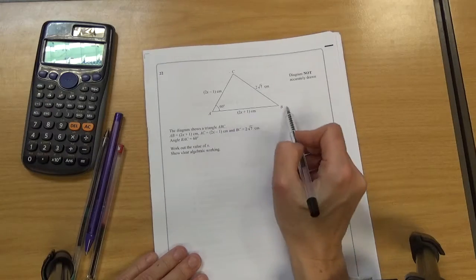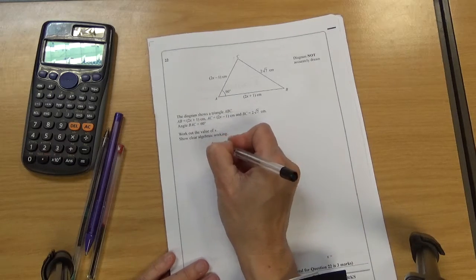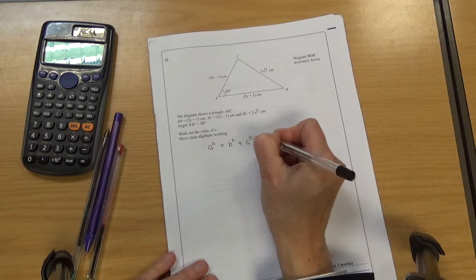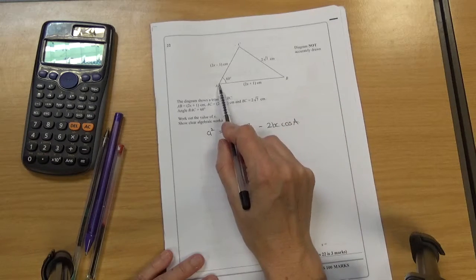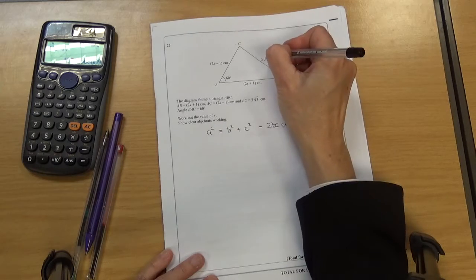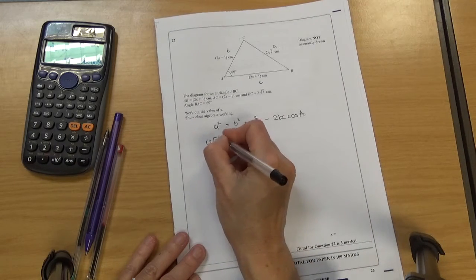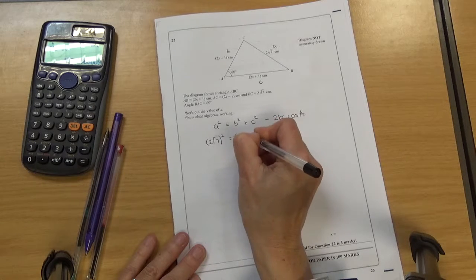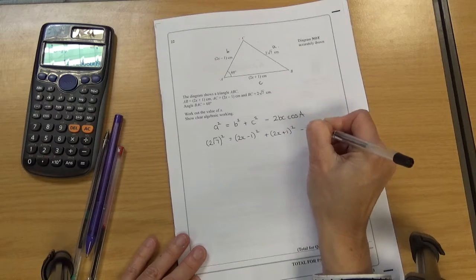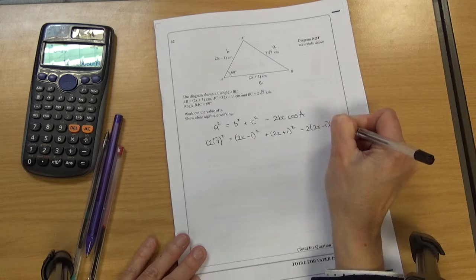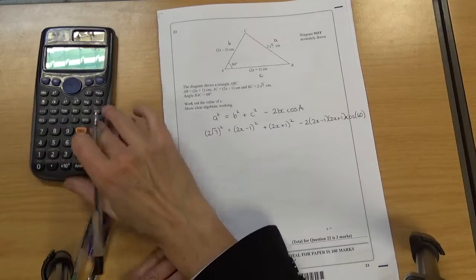Right, I've got 3 sides of a non-right angle triangle, so that's a cosine rule. And the cosine rule says that a squared equals b squared plus c squared minus 2bc cos A. And they've even been nice, because they've labelled the angle big A, so that's little a, little c, little b. So I'm going to put in the information. So 2 root 7 squared equals (2x minus 1) squared plus (2x plus 1) squared minus 2(2x minus 1)(2x plus 1) cos 60.